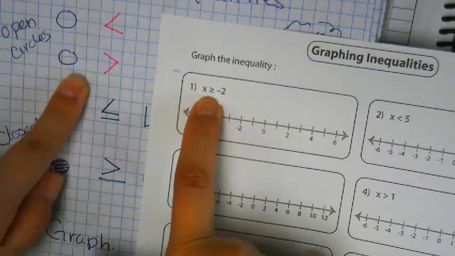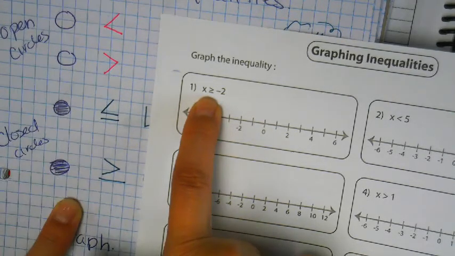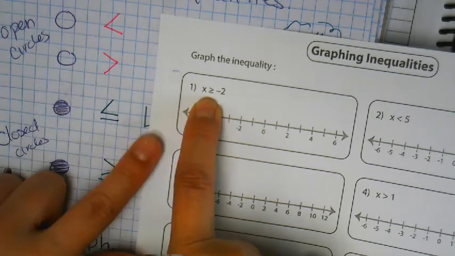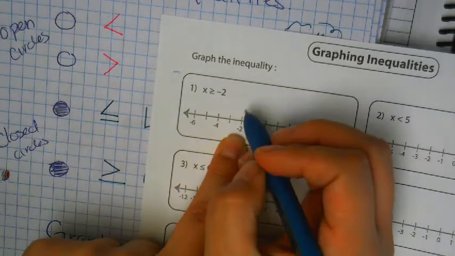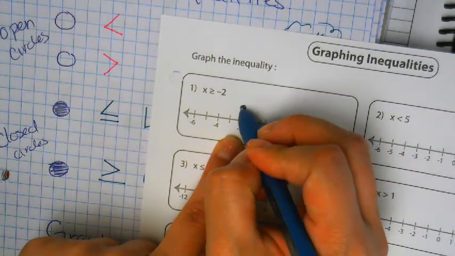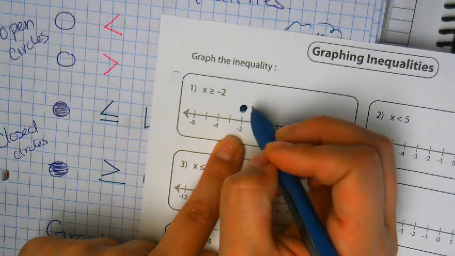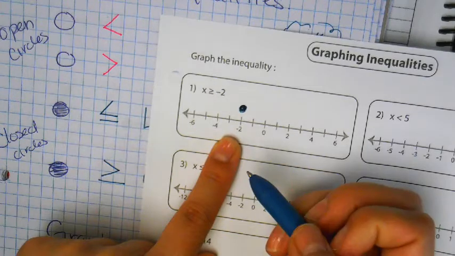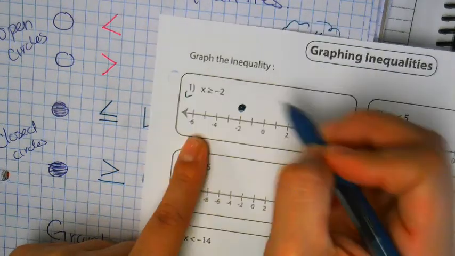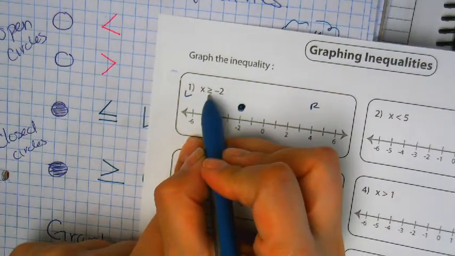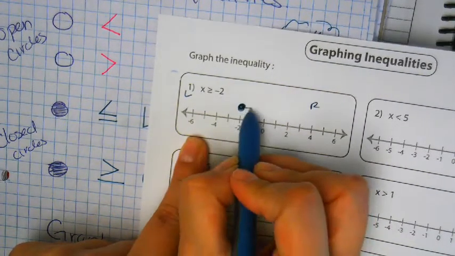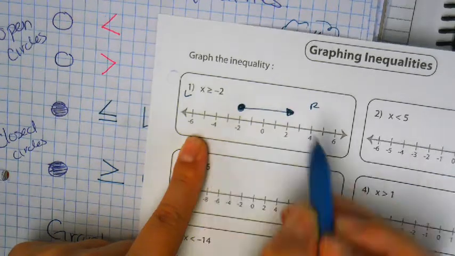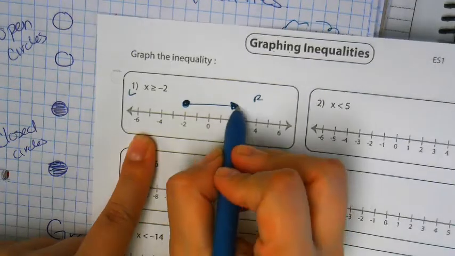So we're going to put a closed circle on the -2. Now, which way do I shade? Left or right? Right, because it's pointing to the right. And you're done. You can extend it all the way, whatever.